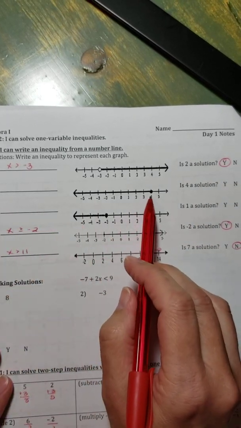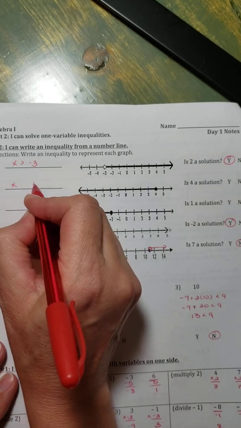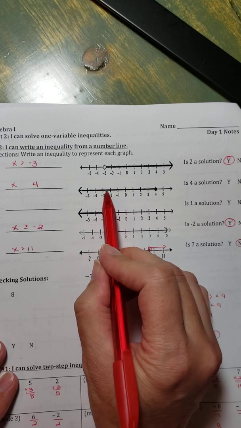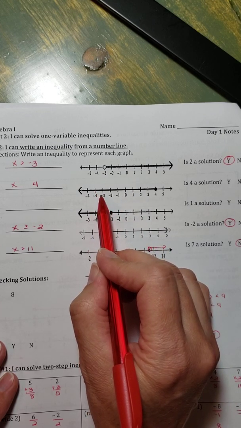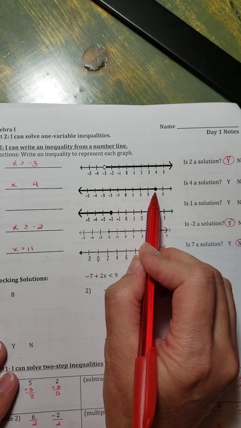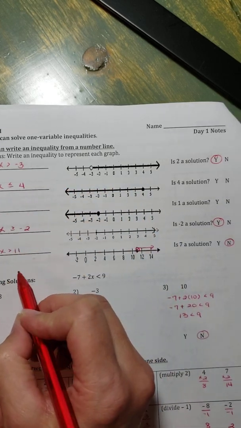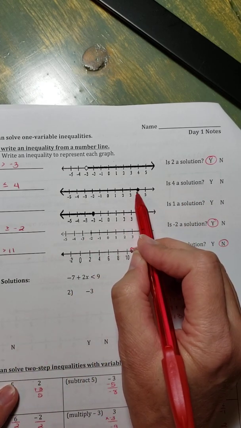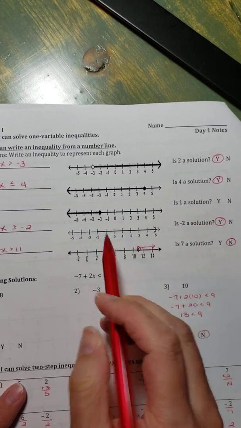Question 9. I have a solid dot on 4. So I'm going to start with x, put 4. How do all of these numbers underneath the arrow compare to 4? Well, all of those are smaller. So it means I need a less than symbol. Because that dot is solid, I need to put the less than or equal to sign. And the question is, is 4 a solution? Well, since there's a solid dot on 4, that means 4 is included, so I say yes.